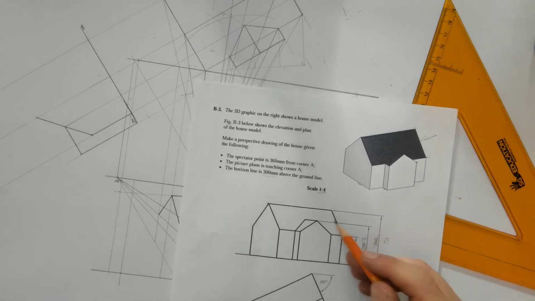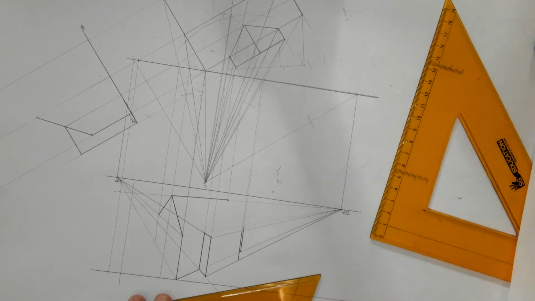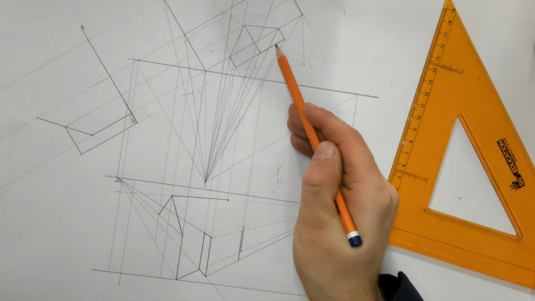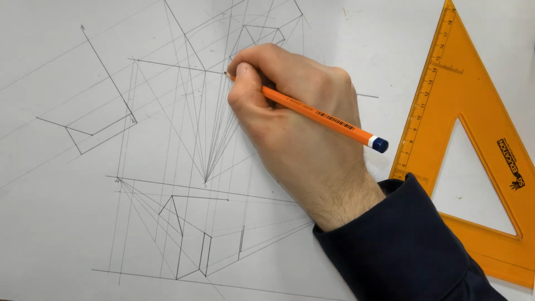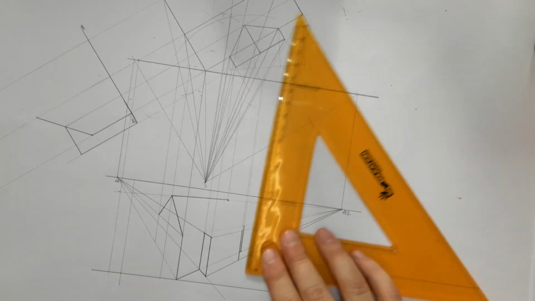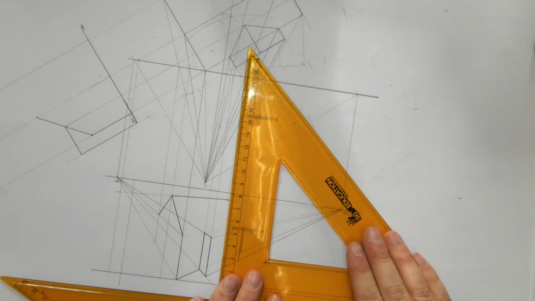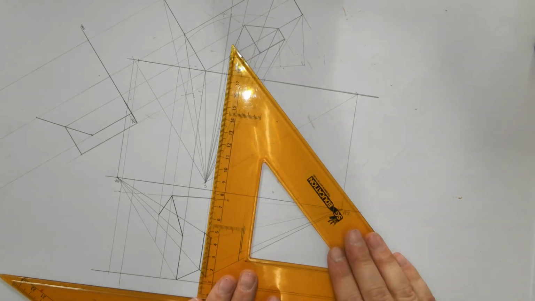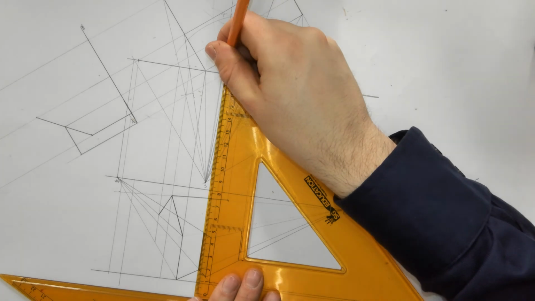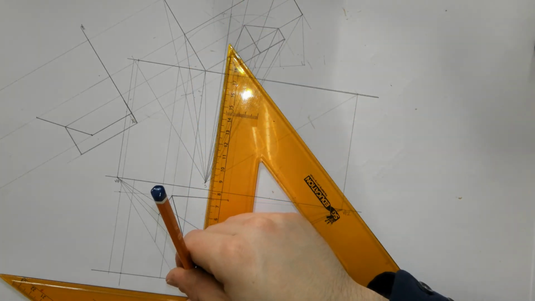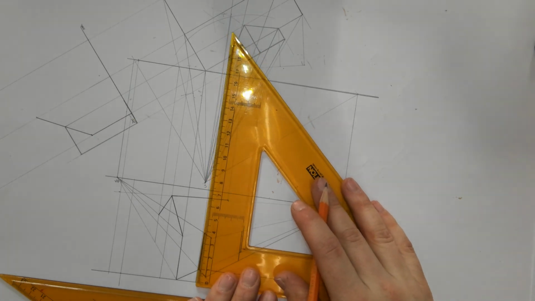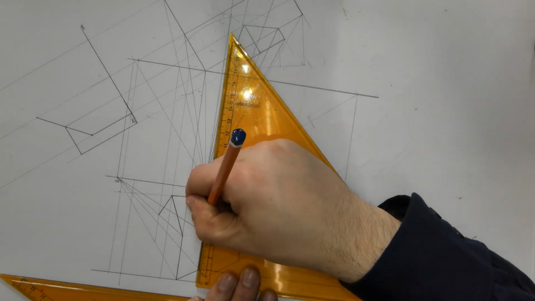Now, as I was saying, only true heights can be applied from a point on the picture plane. So if I extend this line here and where it hits the picture plane, down perpendicular to it, and now I can measure from the ground line. So the height is 50, so I'm going to measure up 50 from the ground line.